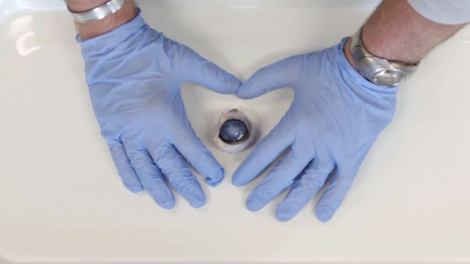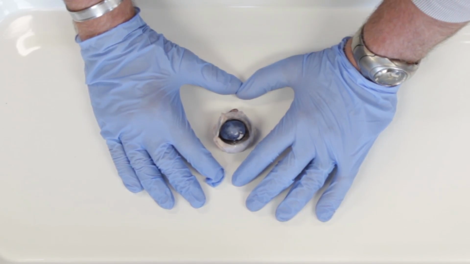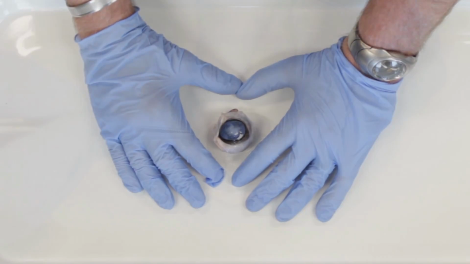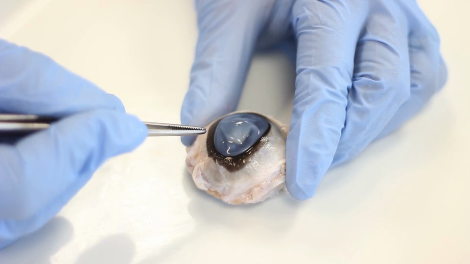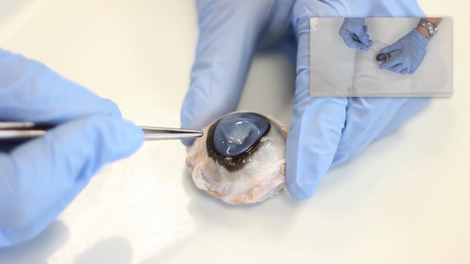The objective of today's dissection is to examine the interior and exterior structures of the eyeball. First of all, let's examine the anterior structures of the eye, which can be seen through the open eyelid.